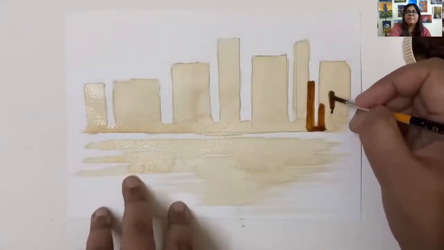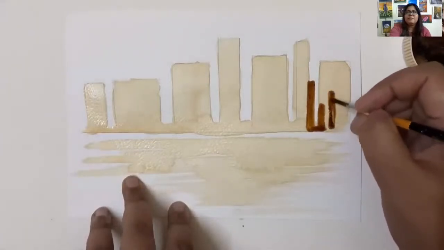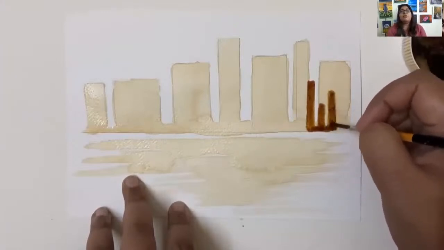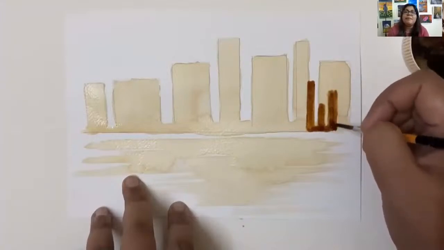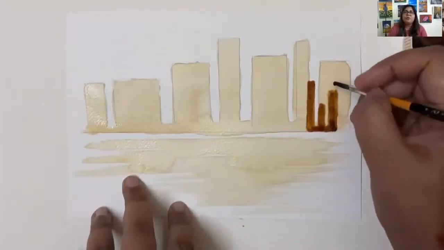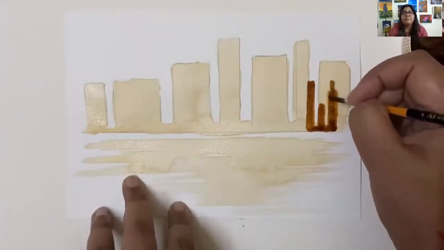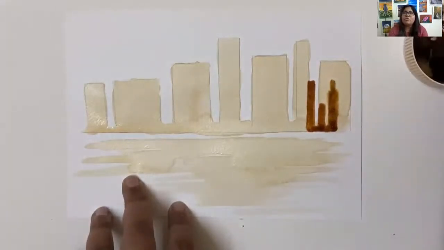So just keep making buildings like this in the front. All right. Remember, your buildings should now be thinner and smaller in size than the buildings in the background. The buildings that you drew first, these buildings should be smaller than that. Okay.